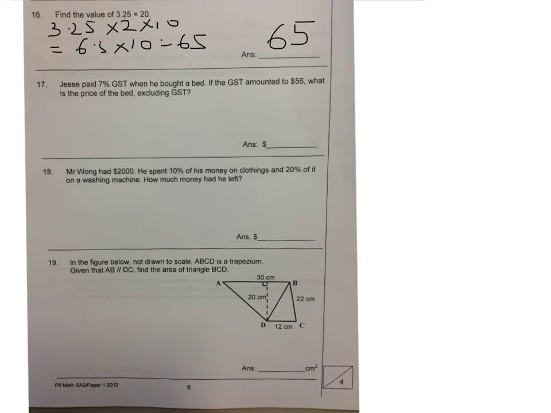Okay, question 17. Jess paid 7% GST when he bought a bed. If the GST amount to $56, what is the price of the bed excluding the GST? Okay, so 7% of GST will give me $56. So 1% of the GST will be 56 divided by 7.